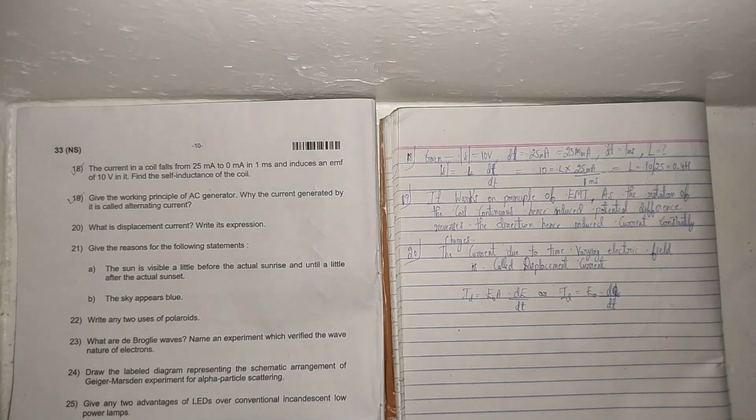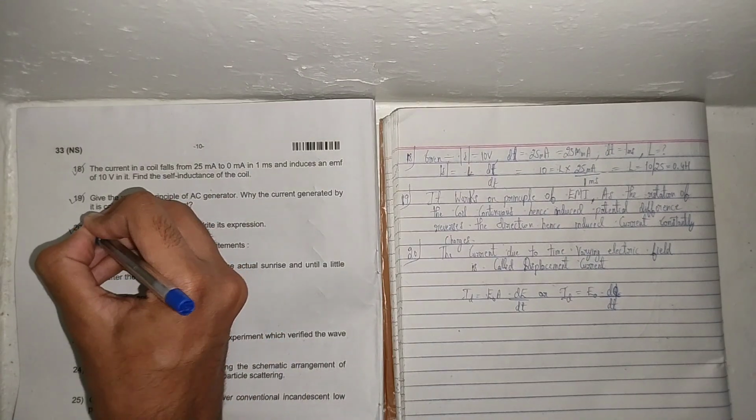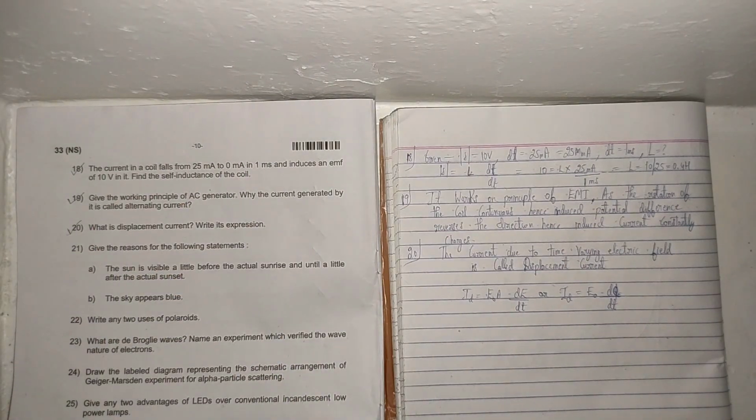So this is the formula for displacement current. So this is the explanation of displacement current and expression. Question number 20 is done.